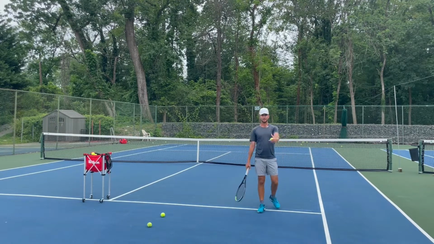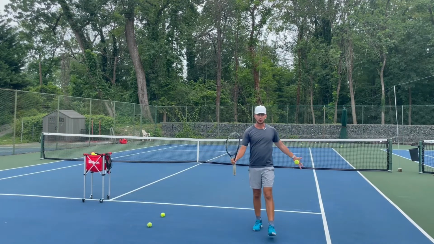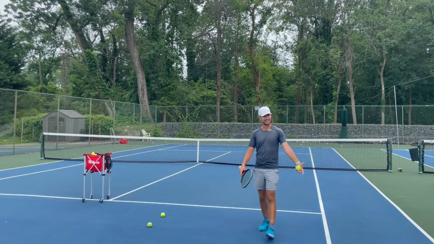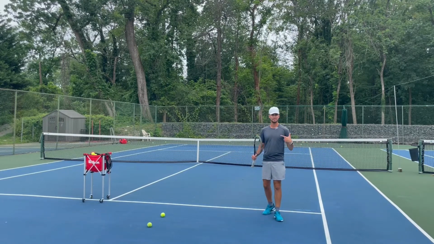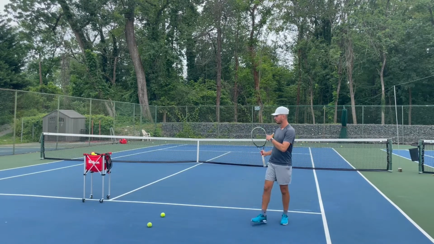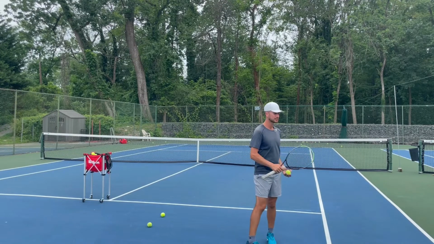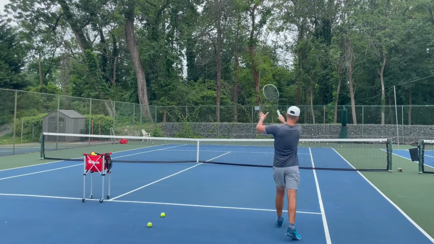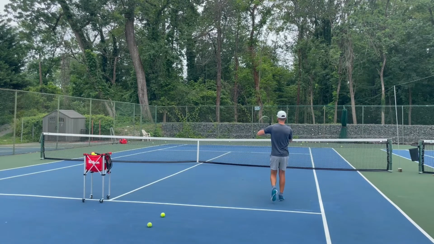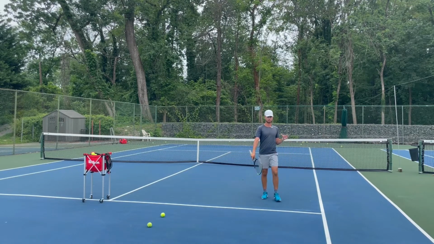I like to think like Finding Nemo, right? If you guys are old enough for that. What does Dory say? I think it's Dory. She says, keep on swimming, keep on swimming. Guys, you want to keep on approaching. So when I hit this approach, I want to make sure that I hit and I keep on moving throughout my shot. If I stop moving, my ball is going to spray long.